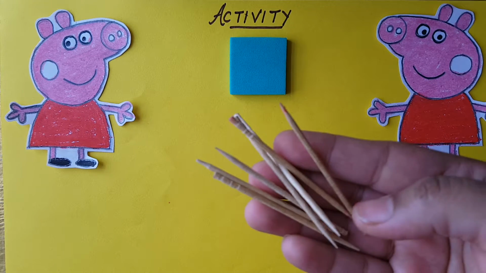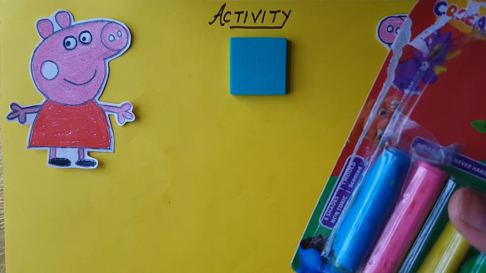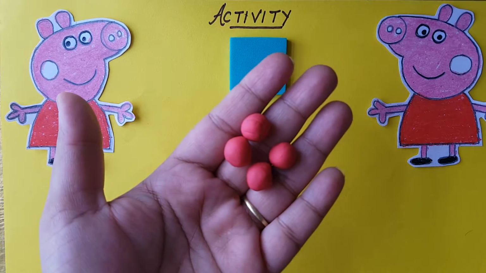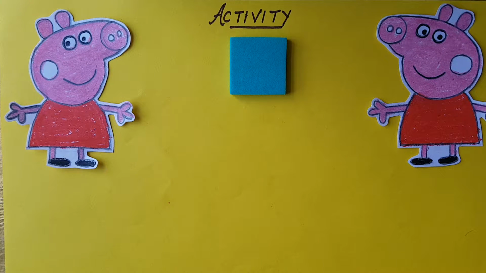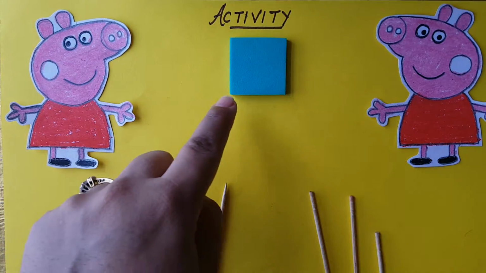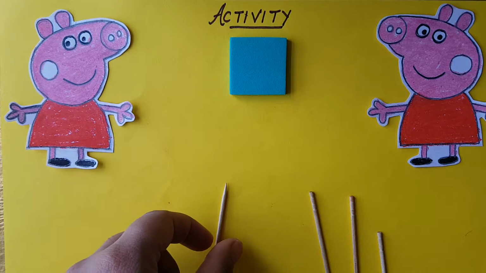You want some toothpicks and clay. So what I did, I chose one of my favorite colors and made small balls of that color. So let's start. Cube, you already know that it is a very special geometrical shape and it is made with the 2D figure square. So first let's make a square.